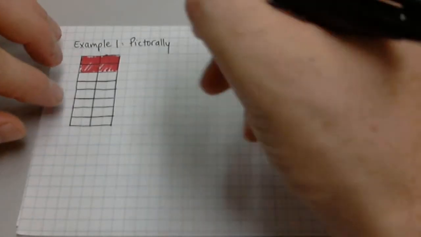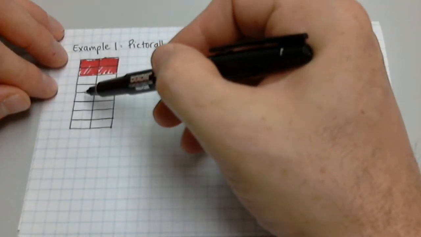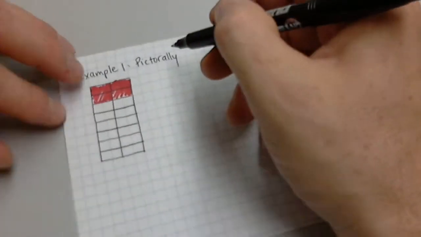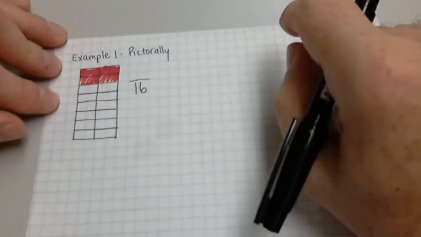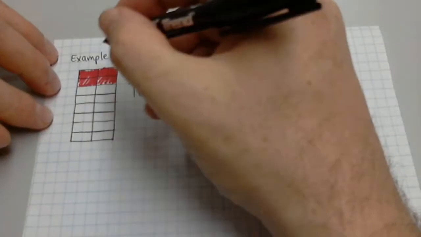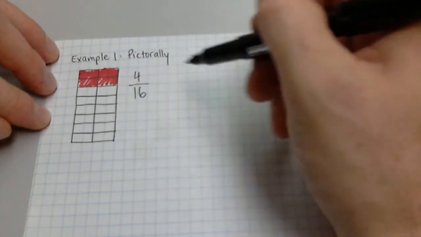What I want us to do is to look at this picture and say, all right, so there are 1, 2, 3, 4, 5, 6, 7, 8. There are 16 sections on this fraction. 4 of them happen to be colored in. Okay, so that's my fraction. This is what we're working with, 4 out of 16.